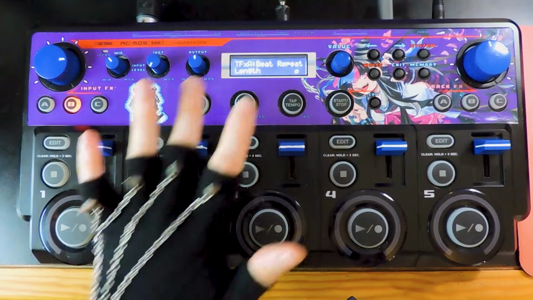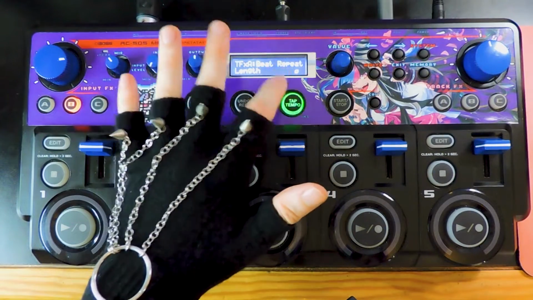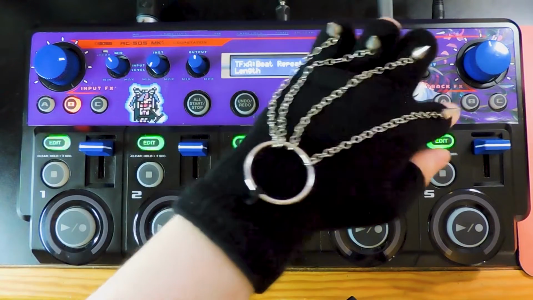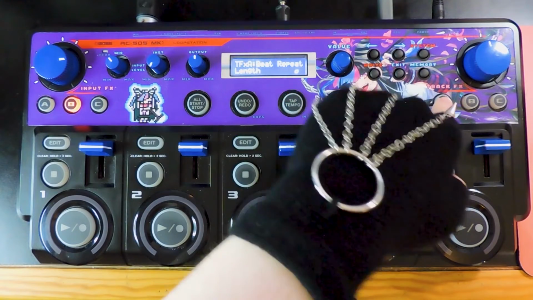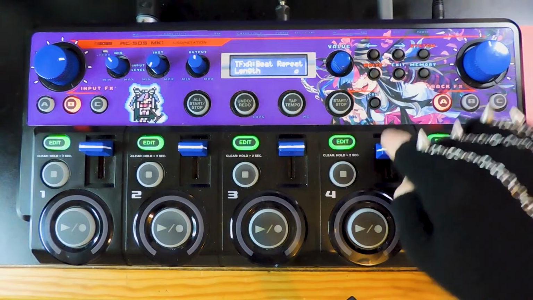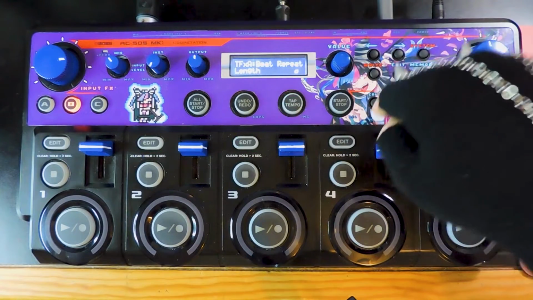Does that make sense? So now that you understand what length really means, let's talk about how to get the beat repeat to work. So what it will do is when you turn the effect on, it will take the last start of the length segment.